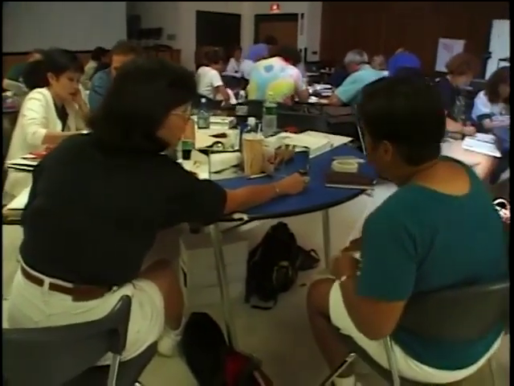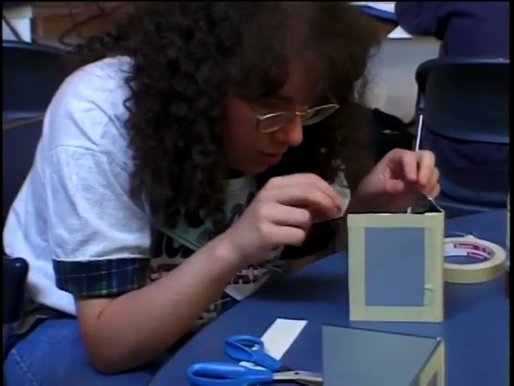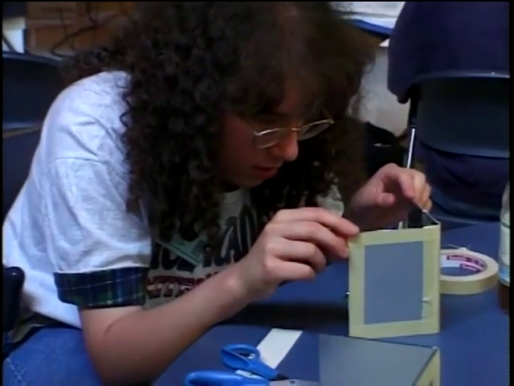Can you see? Exploring reflections in mirrors is a common experience in elementary classrooms.